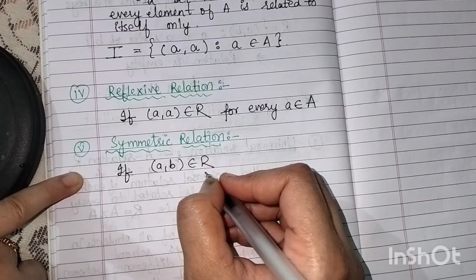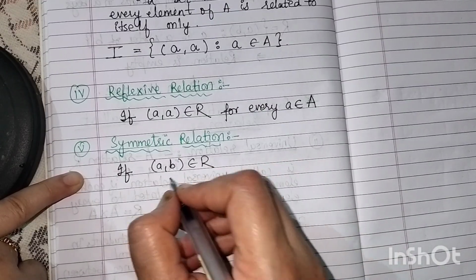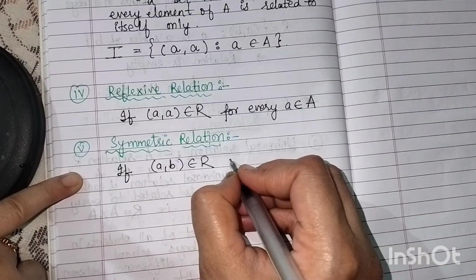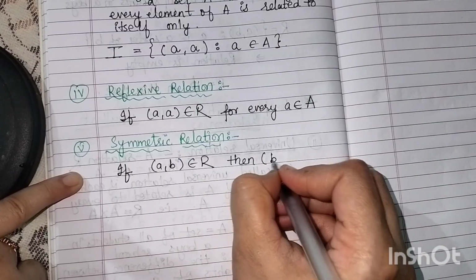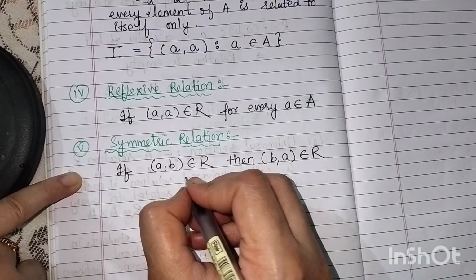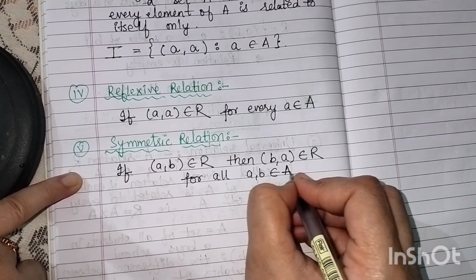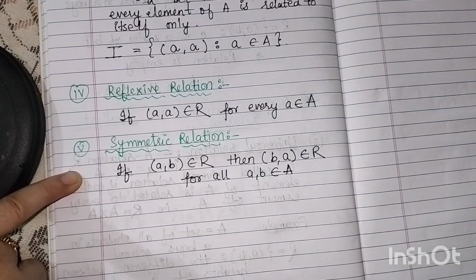if you have a pair in the set R, okay, you have to look at your R carefully. If you have a pair (a, b) in R, then (b, a), if you reverse the order, that should also belong to R. If this is true for all a, b that belong to A, then it is going to be a symmetric relation.